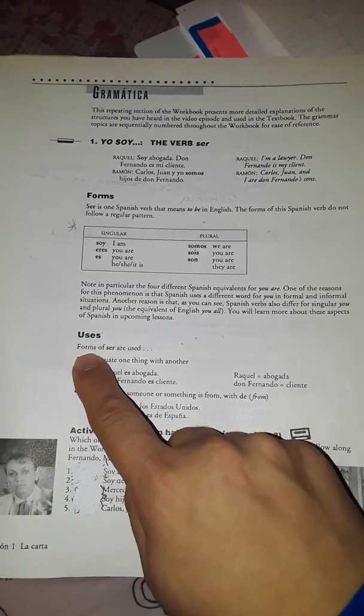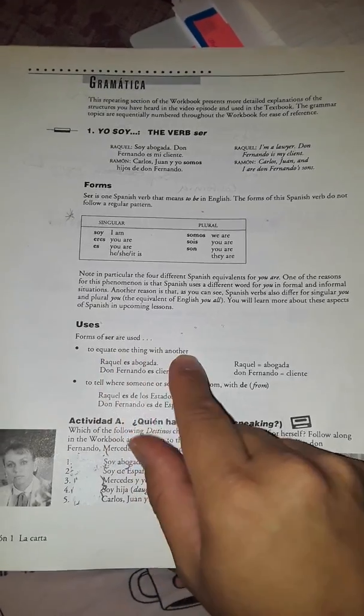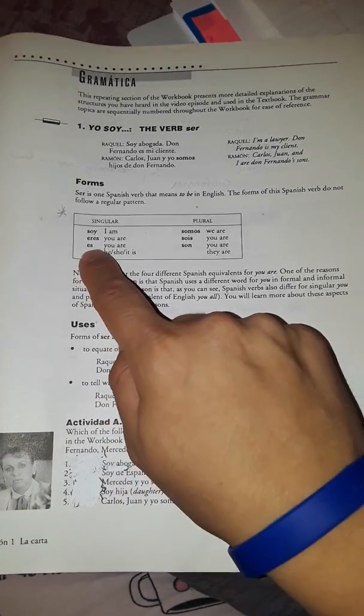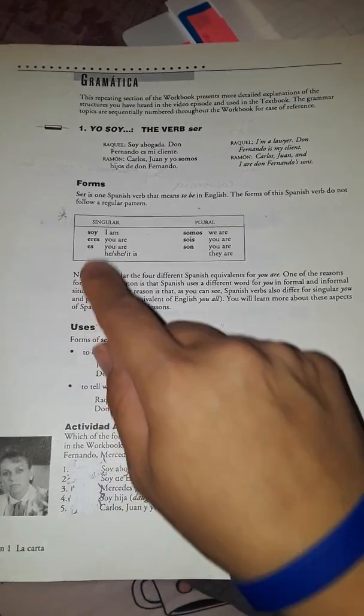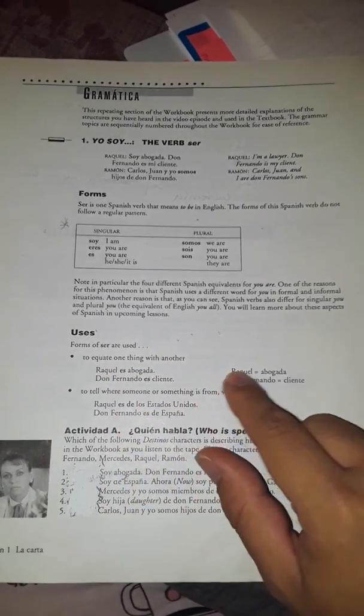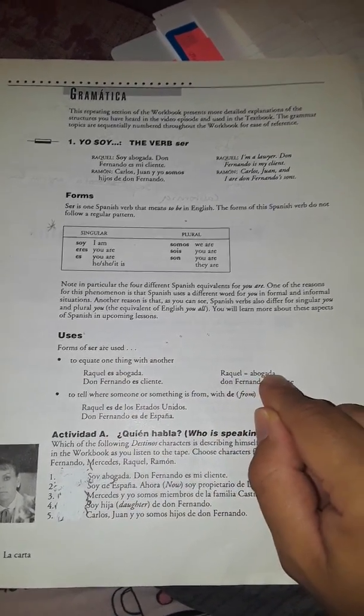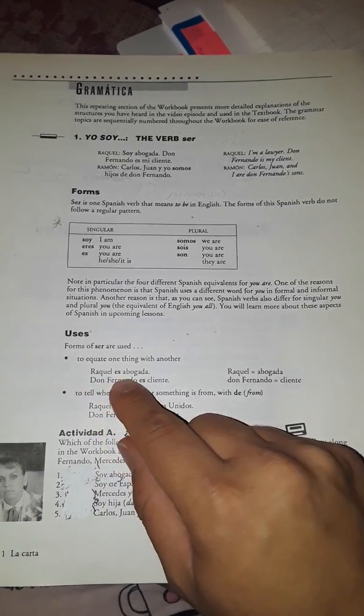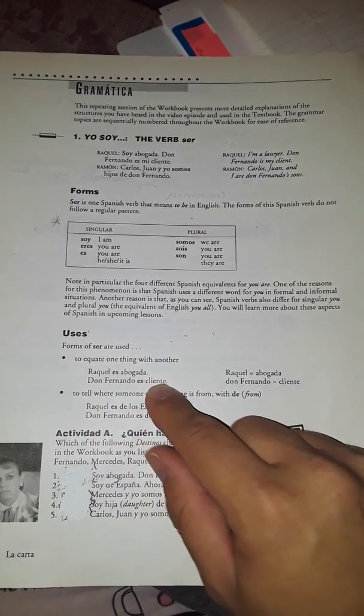Okay, so these are the uses. Forms of ser are used to equate one thing with another. So, es, right here, you are, or in this case, Raquel is, she. Raquel es abogada. Raquel equals, or she is a lawyer, abogada. Don Fernando es cliente. Don Fernando is the client.